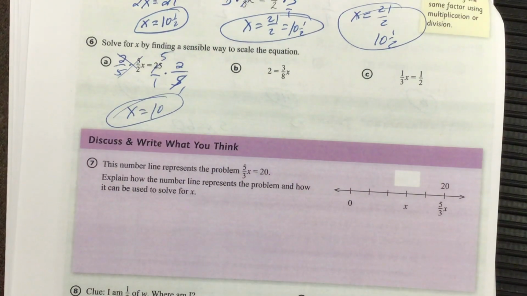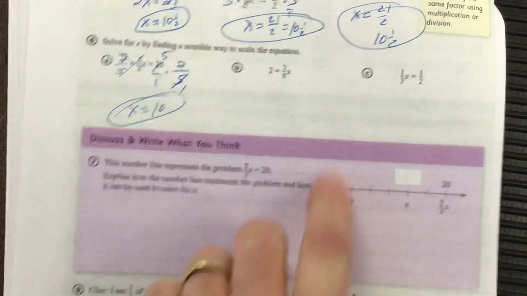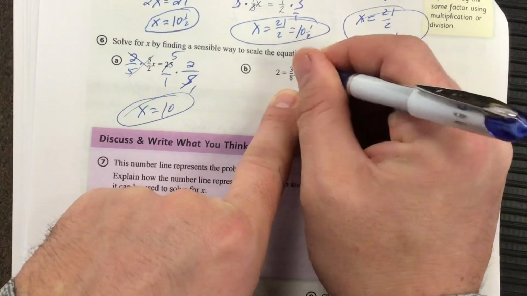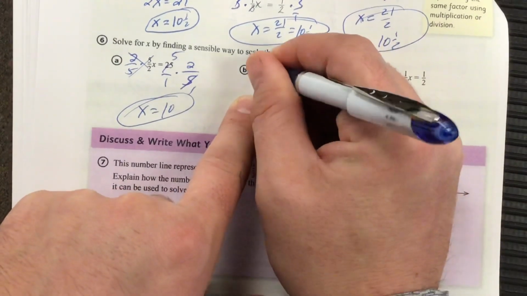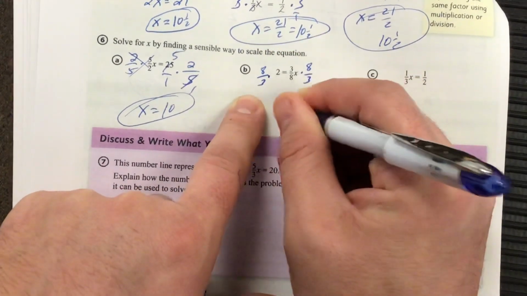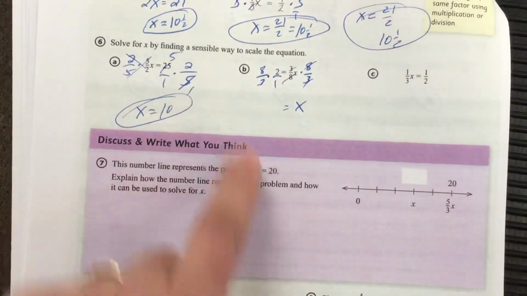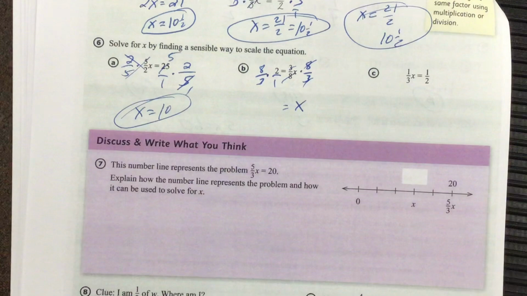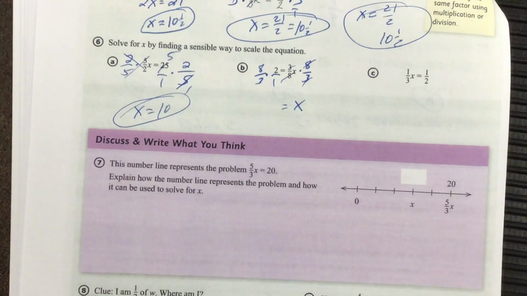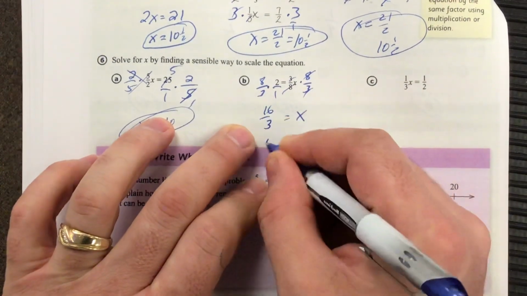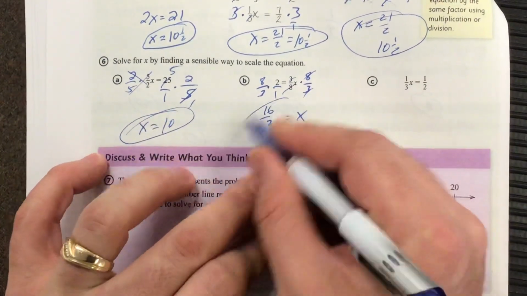To take the 2 and make it. I'm not even going to touch the 2. Take the 3 over 8. Yep, I'm going to reciprocal whatever in front of the x. 8 over 3. Times 8 over 3. Right side cancels out. What is the left side going to be? 8 over 3 times 2 over 1. 16 over 3. 5 and a third would be fine. Don't matter.